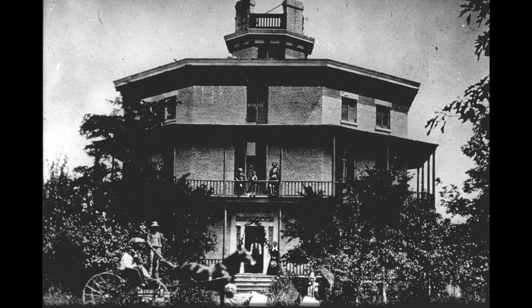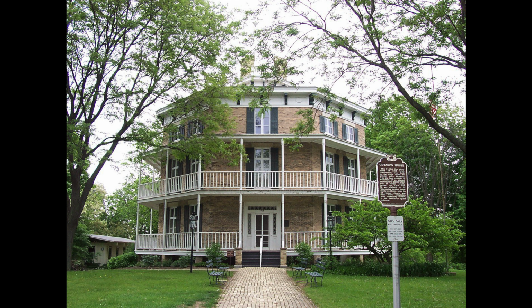So this house is known as the Octagon House. It was built by pioneer settler John Richards in the 1850s. This 8-sided house was one of the largest homes before the Civil War in Wisconsin. Its only occupants have been members of the Richards family this entire time. In 1938, they donated the house to the Watertown Historical Society, and today the home is open as a public museum.